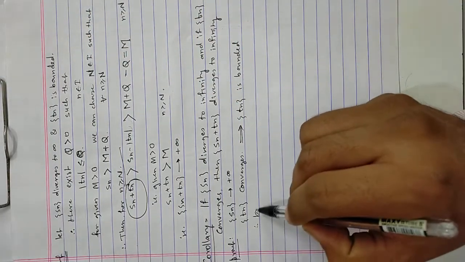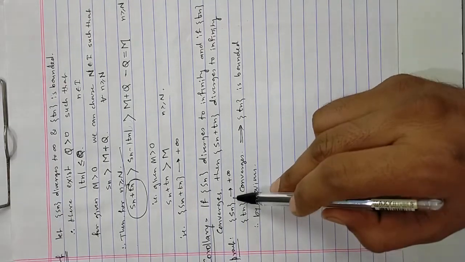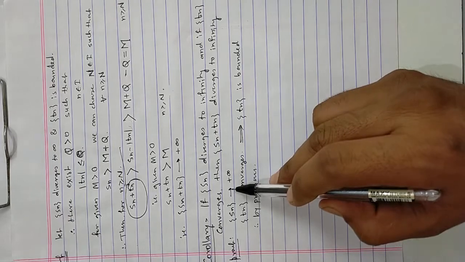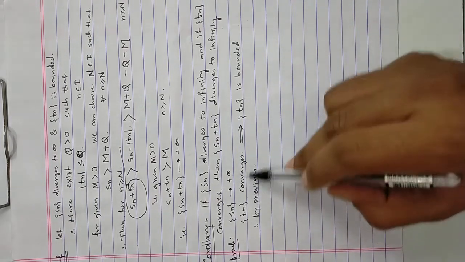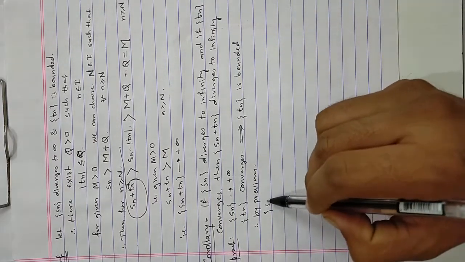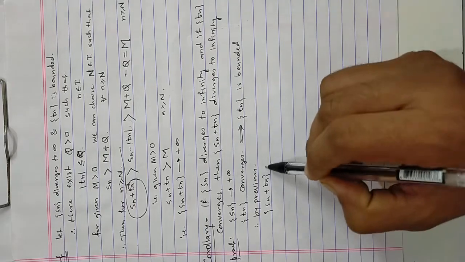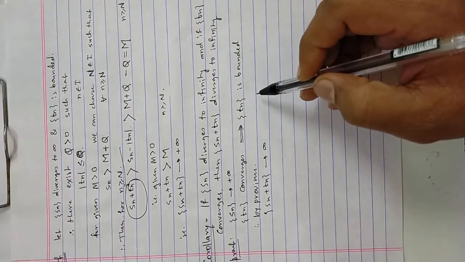So therefore, by the previous theorem, Sn is a sequence which diverges to infinity, and Tn is a sequence which is convergent, that means bounded. And now by the previous theorem, Sn plus Tn diverges to plus infinity, right?